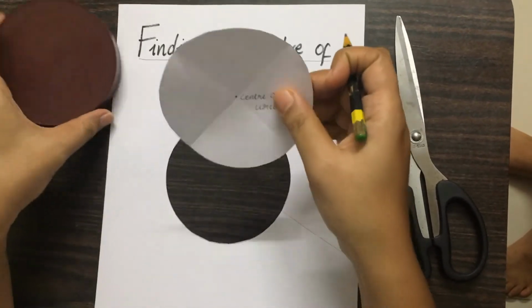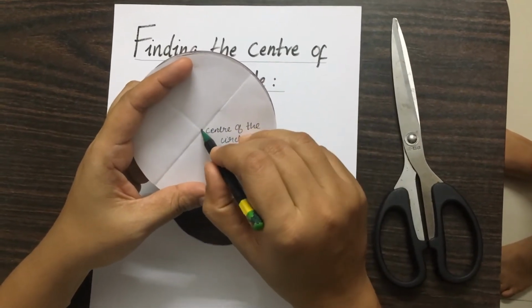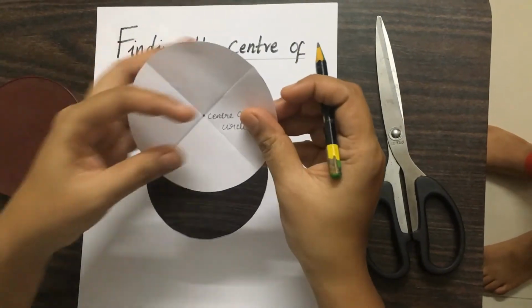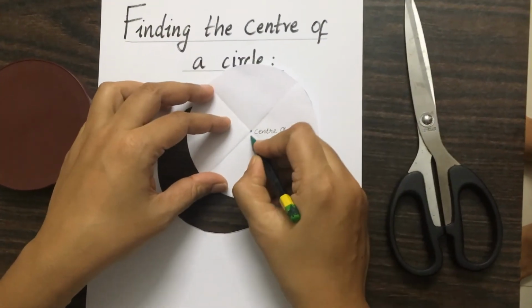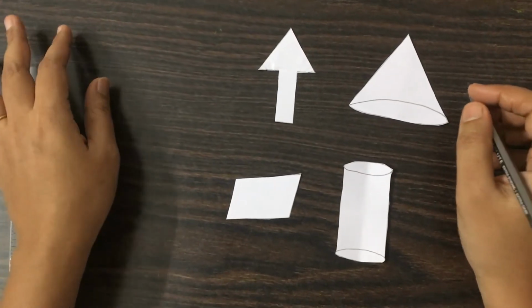I can place this on the lid and using a needle or something, I can put a hole exactly in the center. I am going to name the center as O. Now, I am going to teach you symmetry.